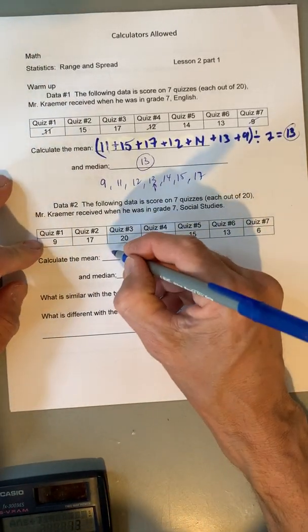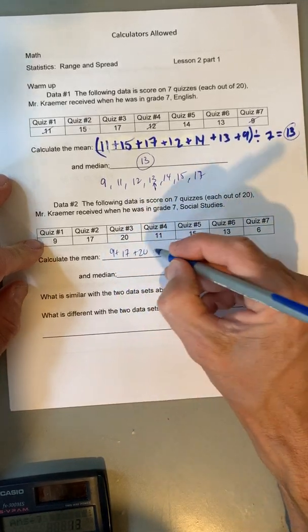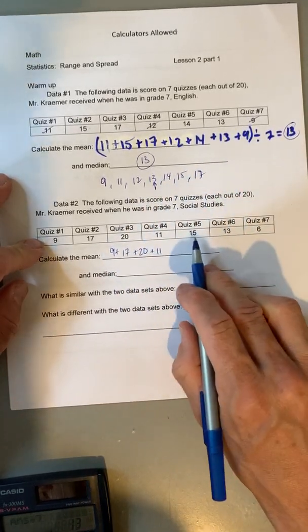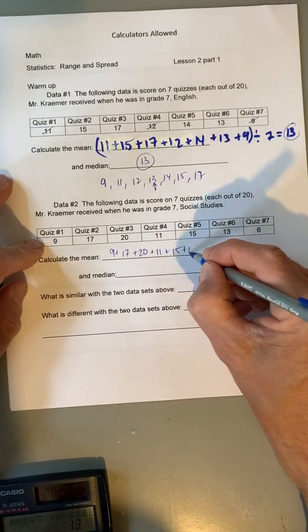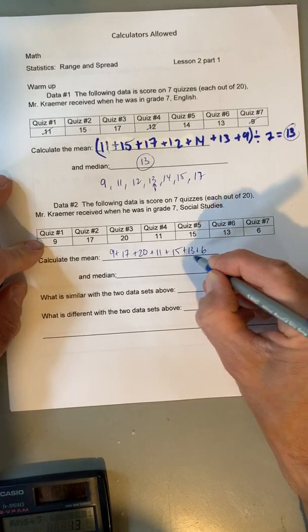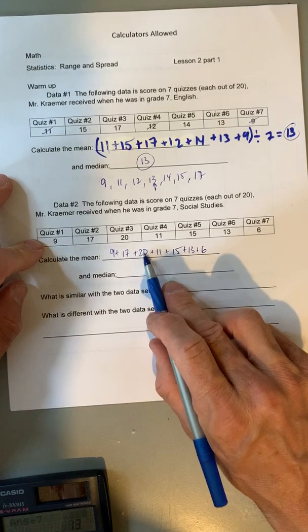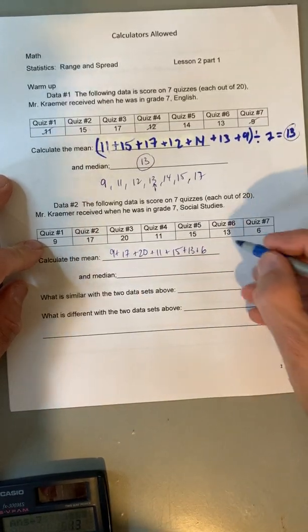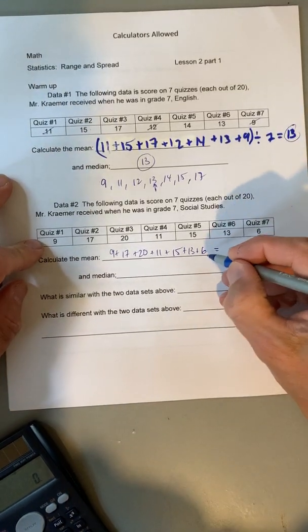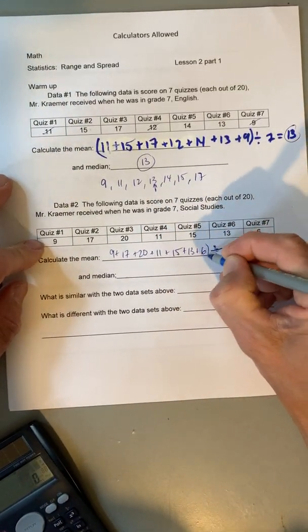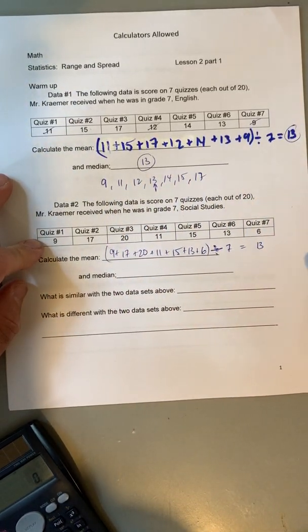Well, let's do the same thing with this data set. We're going to go a little quicker. 9 plus 17 plus 20. Oh, perfect score. Awesome job, Mr. Kramer. What's this? Oh, these are my social studies quizzes. Plus 15 plus 13 plus 6. Ooh. So this is neat because I failed 2 of these quizzes, but I aced one. So I found social studies I really liked some topics and I didn't like others. But now when we add it all up together and divide by 7, what's really neat is you get 13.